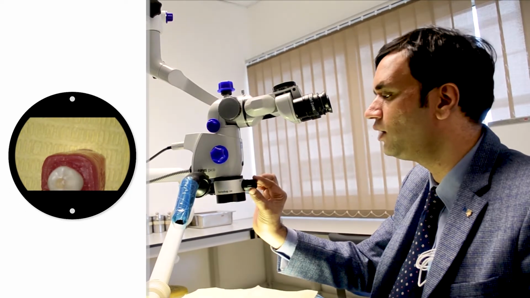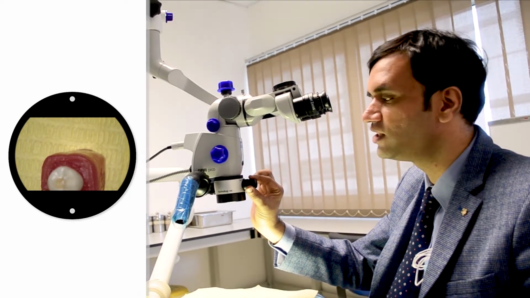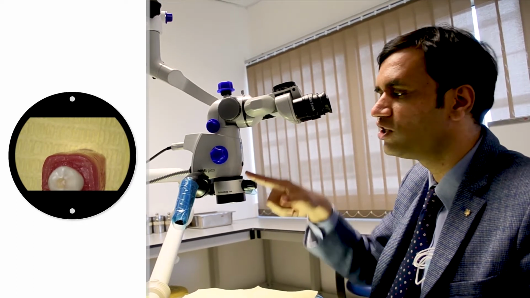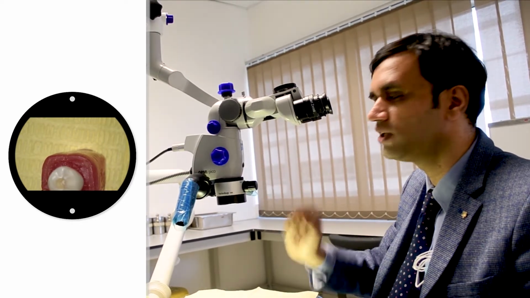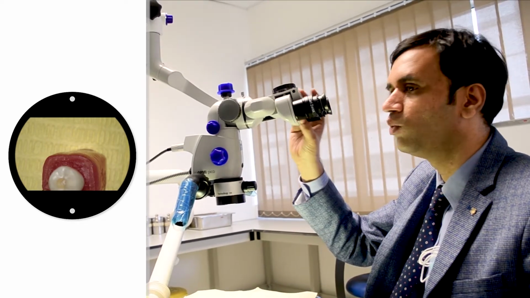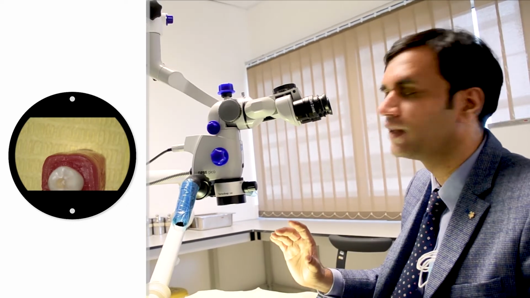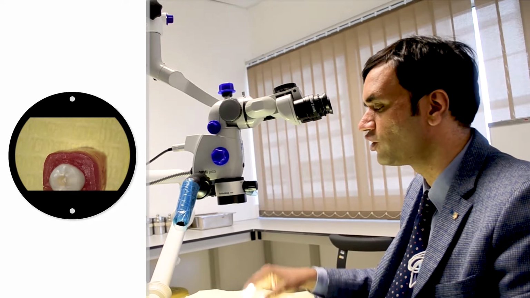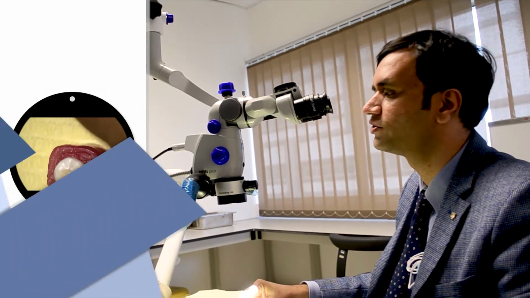Then you can play around with this particular knob, which is used for fine tuning. This knob is basically ranging from 200 to 300. We are just managing the 100 millimeter distance in terms of what is coming through your eyepiece. So this is how you set up the magnification for your procedure.